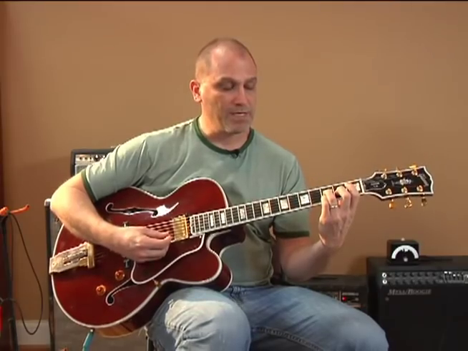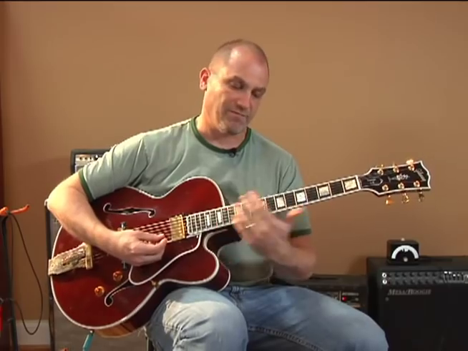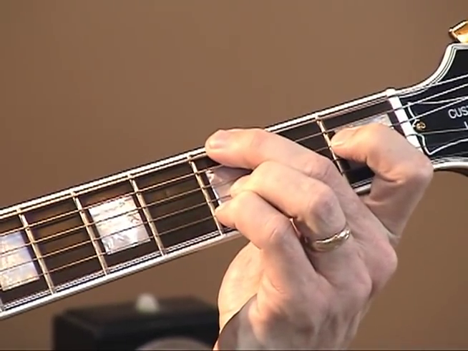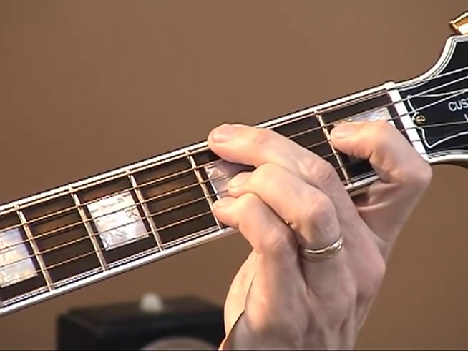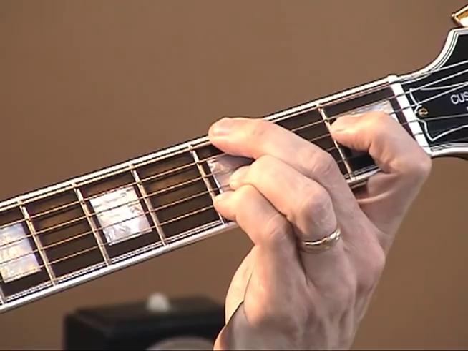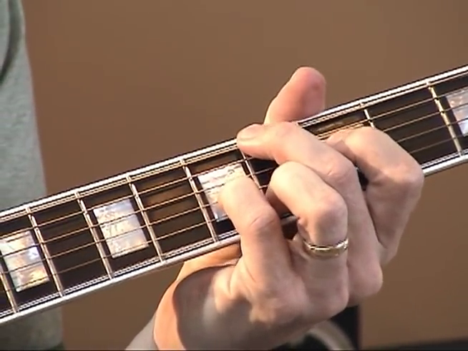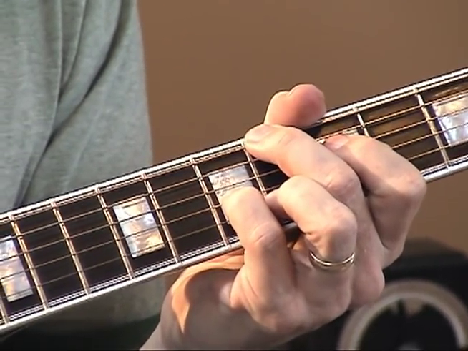Okay, now let's look at a major 7th chord with the 3rd in the bass. The farthest we can get down towards the nut here is to do an E flat major 7 with the G in the bass there. So we've got E flat major 7 over a G bass, F minor 7 over A flat in the bass, G minor 7 with a B flat in the bass.